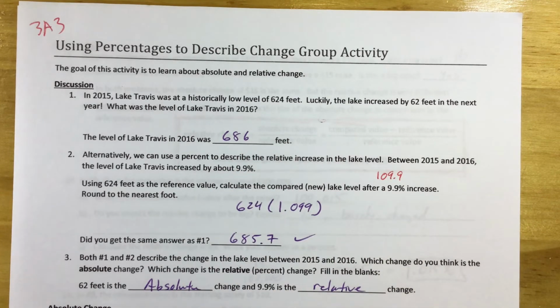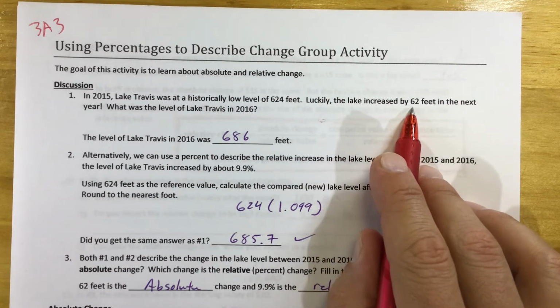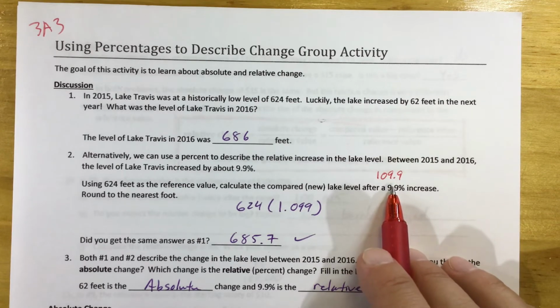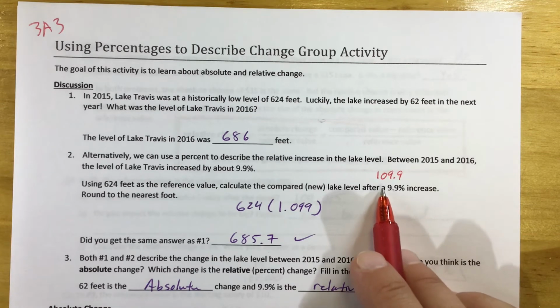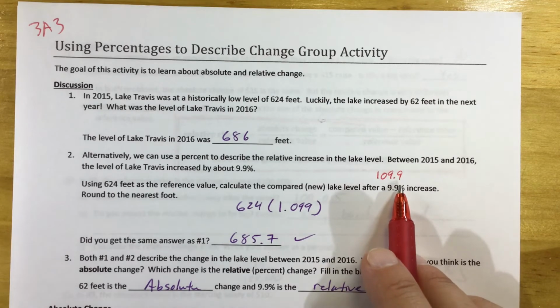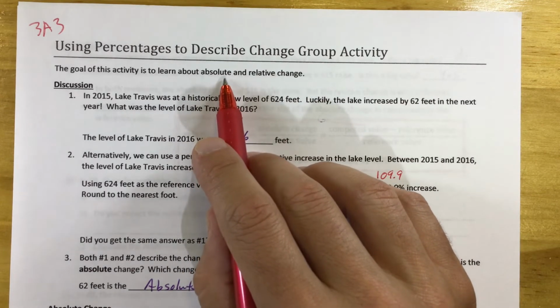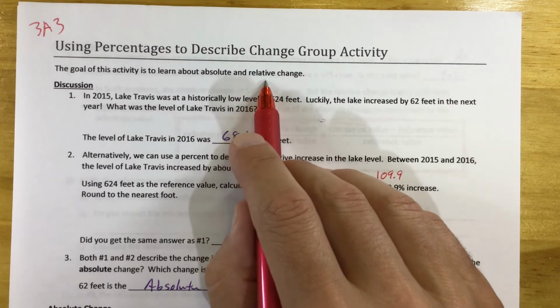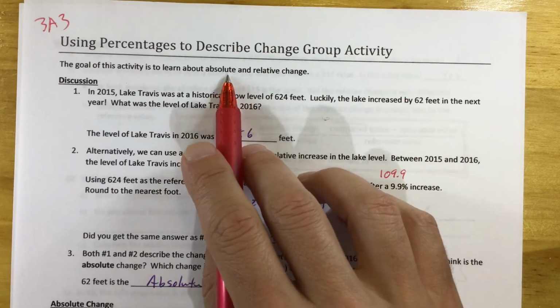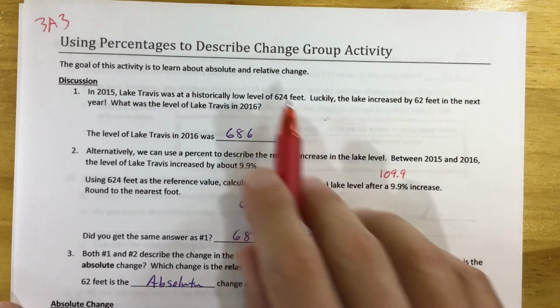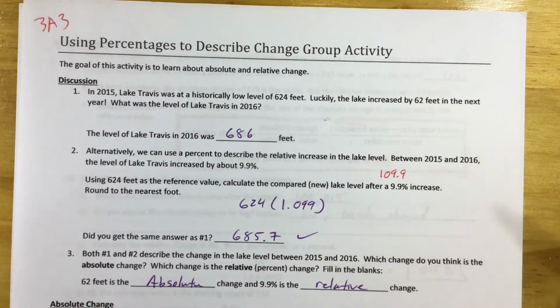Okay, so what we see here are 2 ways to describe going from 624 to 686. One of them tells you the exact number of feet that it changed by, and the other one tells you a percent increase, which you'll probably think, man, that one's a whole lot more confusing. But the reality is we're going to need to know how to do things that speak in these terms. All right, now going back to how I described these at the beginning, the absolute is just how much it's changed. The relative is talking about percentages. So when we said the 62 feet increase, that was absolute change. When we talk about the 9.9% increase, that's what we refer to as relative change. That's what these 2 questions answer down here.